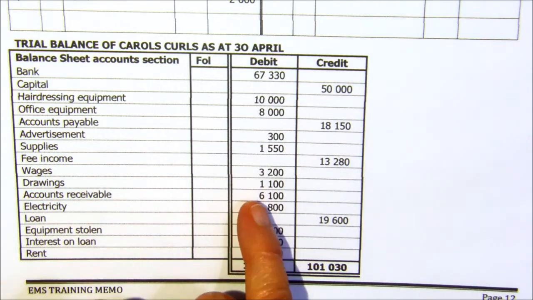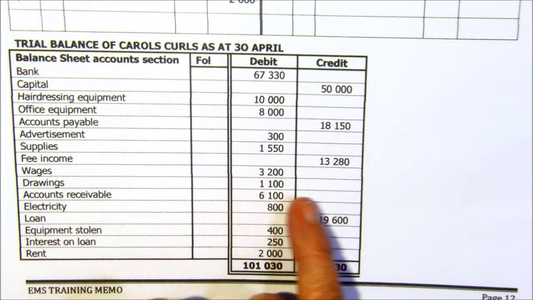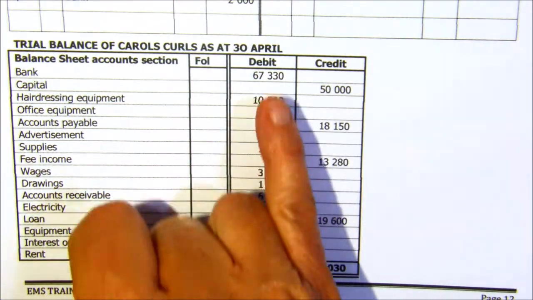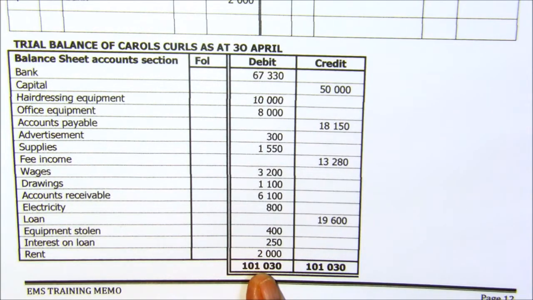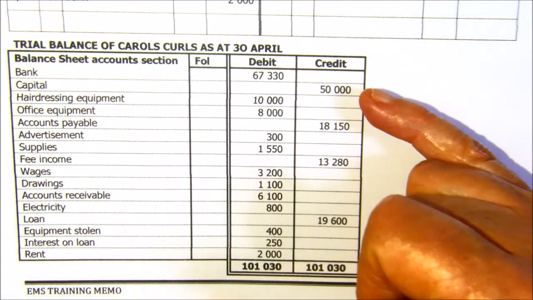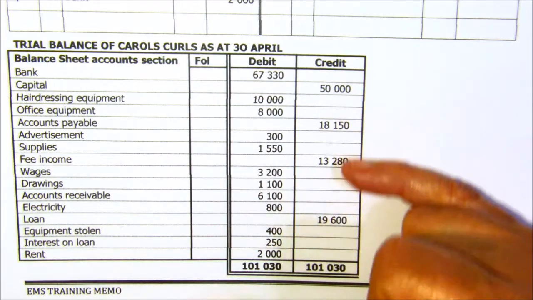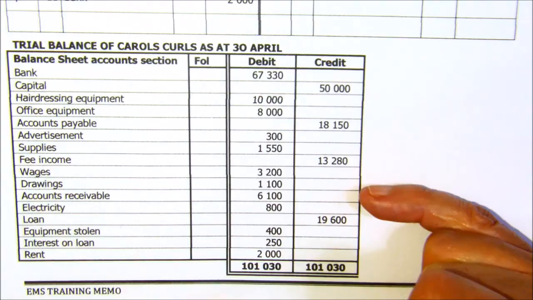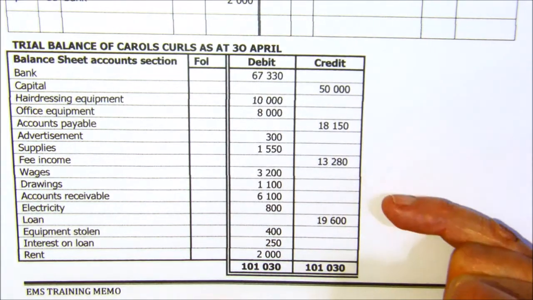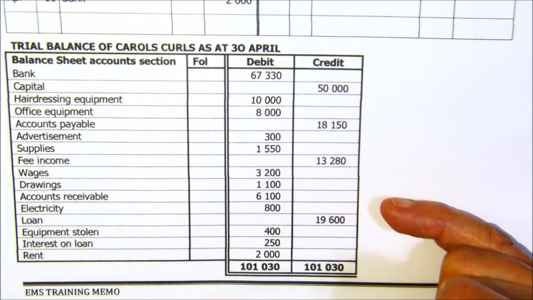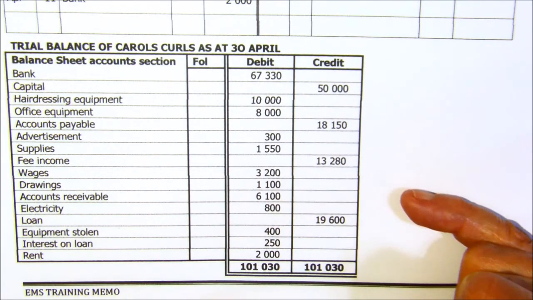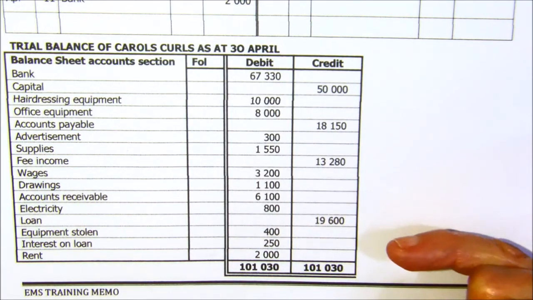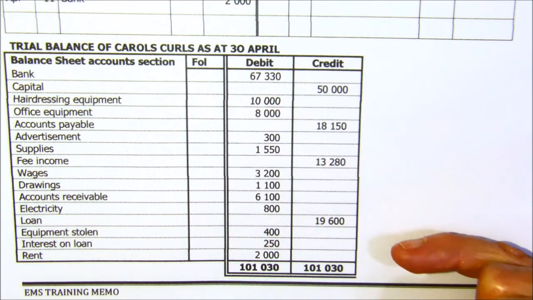But remember that at the end of the day, you're using the Daxel rule again. The DAX, the drawings, the assets, and the expenses are the accounts that are on the debit side. The SIL, the capital, the income, and the liabilities are on the credit side. So if I gave you just a list of figures and asked you to put them into a trial balance, you would go back to that same Daxel rule. So now, as you're moving through your exercises, doing ledgers, you're going to be completing trial balances to make sure that you've done all your entries correctly.